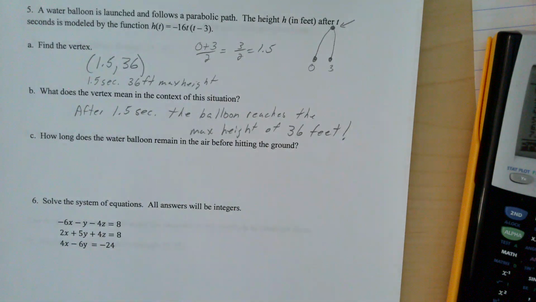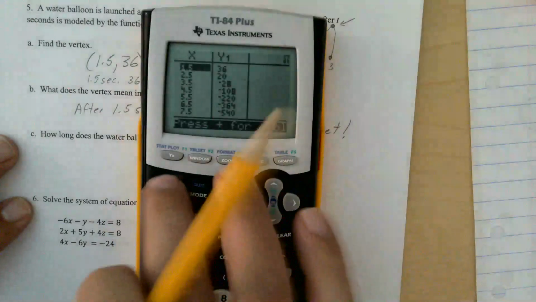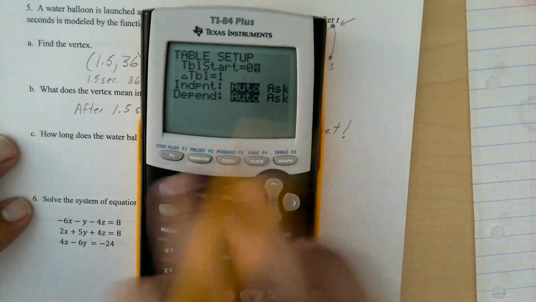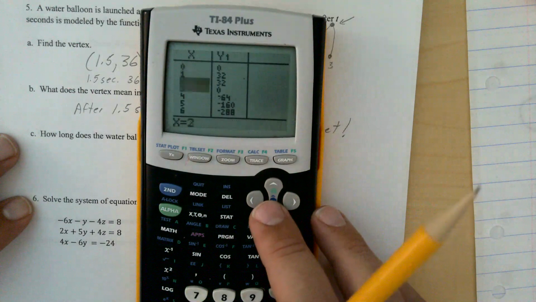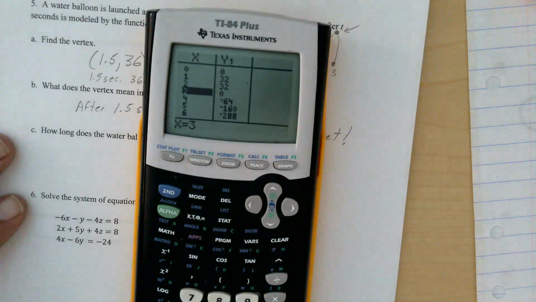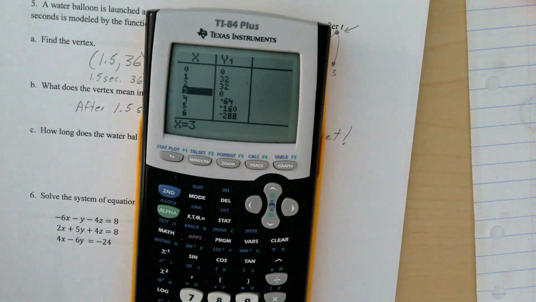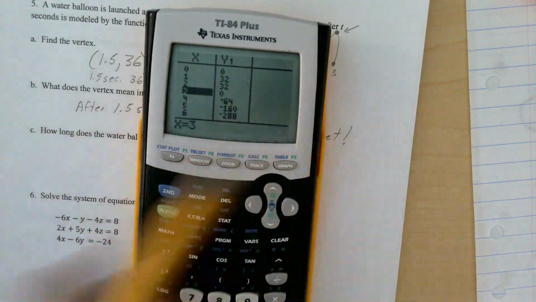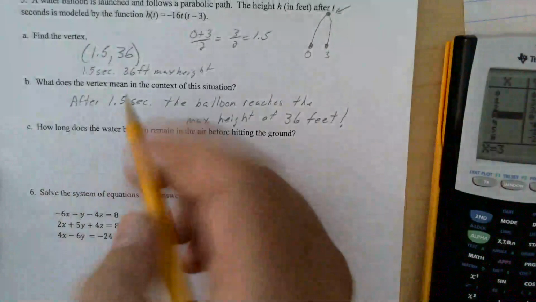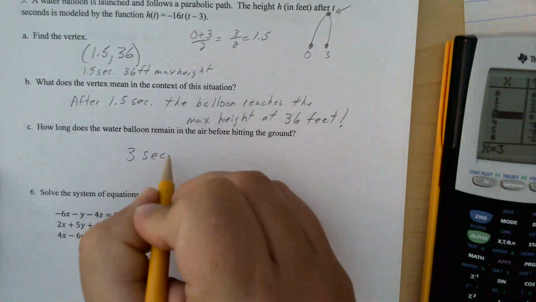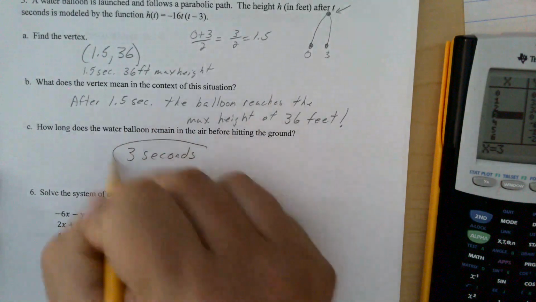Okay. How long does the balloon remain in the air before hitting the ground? We already saw that. I'm going to have my table start back at 0. We can see it's back on the ground after just 3 seconds. Your X's are seconds. Your Y's are the feet, number of feet above the ground. So when it's back to 0, we know it was in the air for 3 seconds. Okay.